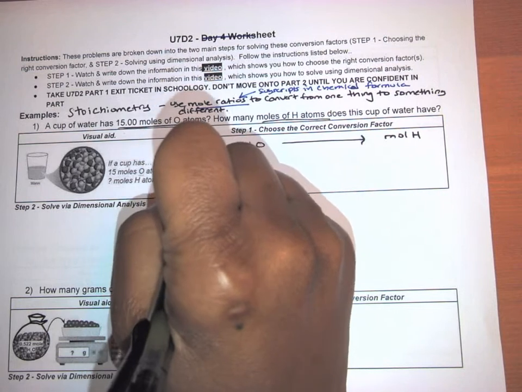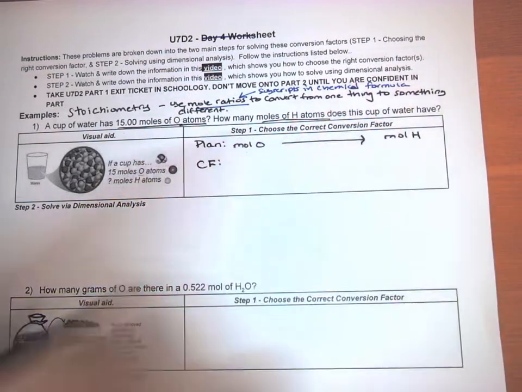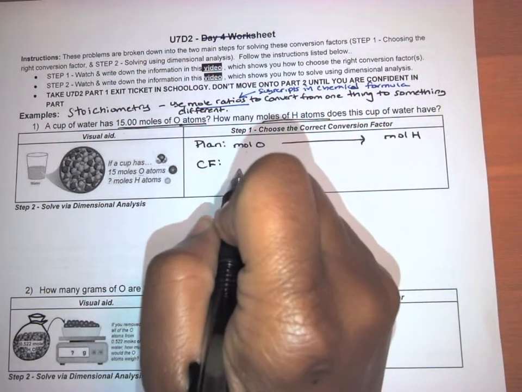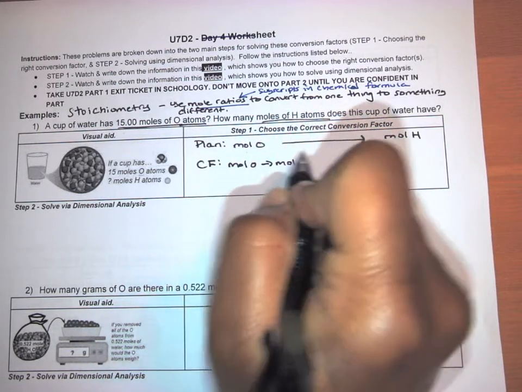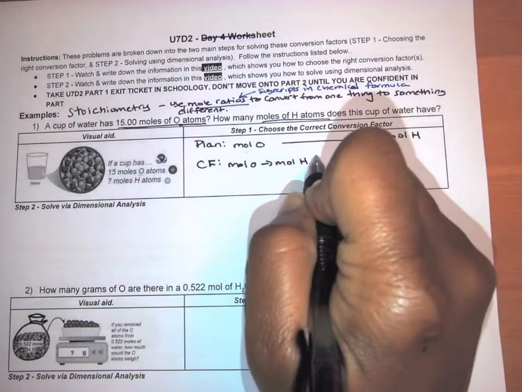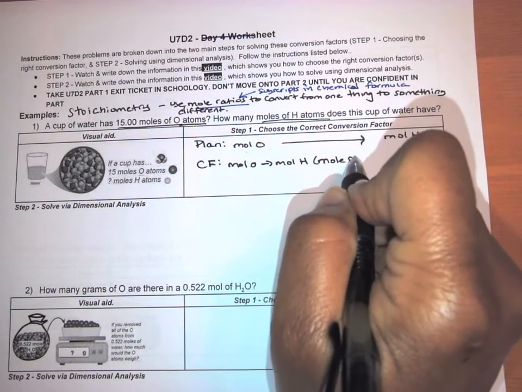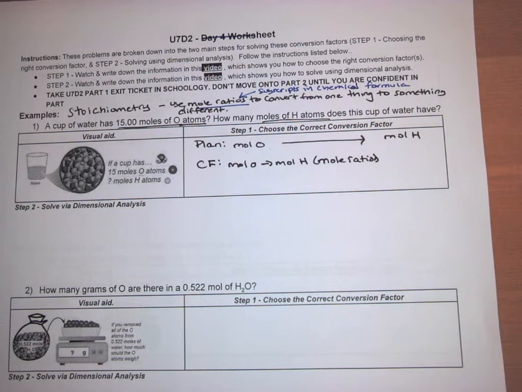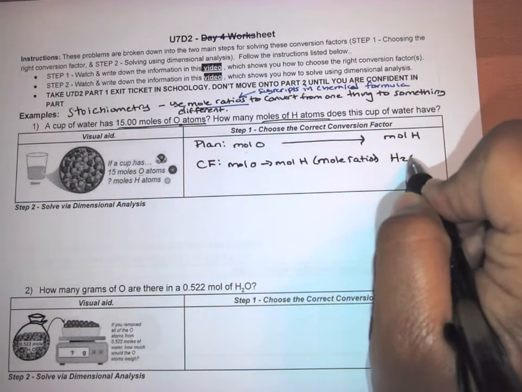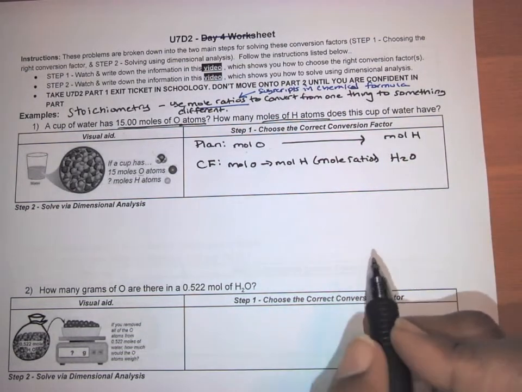Now we can go into our conversion factor, now that we know our plan. In this case, we're going from moles of oxygen to moles of hydrogen, and it's in water. Since it's in water, and I'll just write the chemical formula H2O, we're going to use the subscripts to help us out.